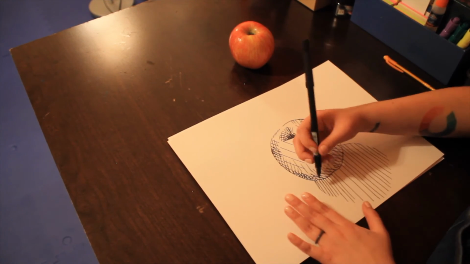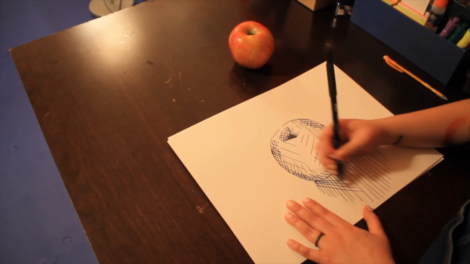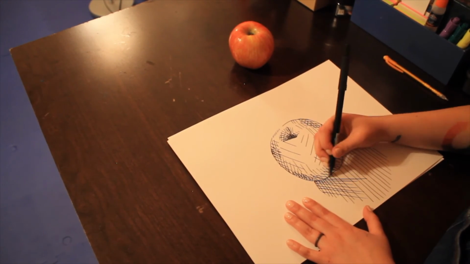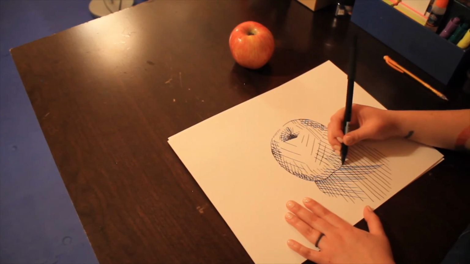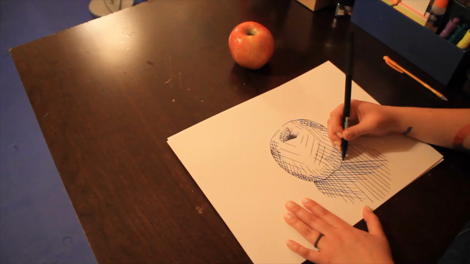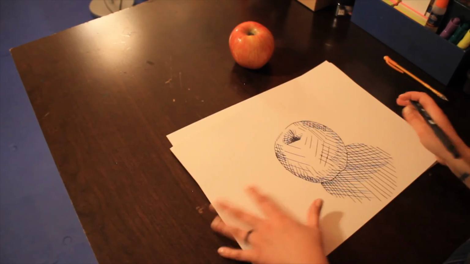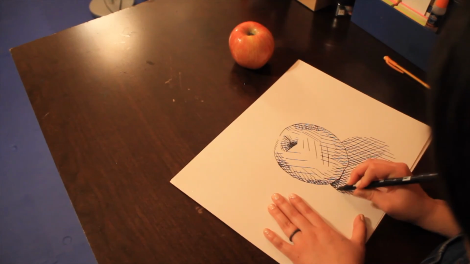Alright, and then because it's super dark underneath the apple, this is what I like about cross-hatching. Add some more lines there. And I'm going to add even more because it's super dark right underneath there.